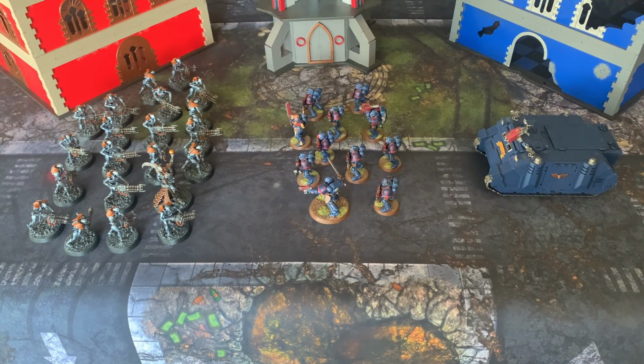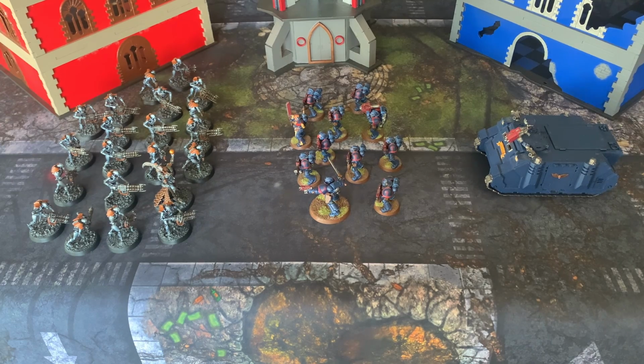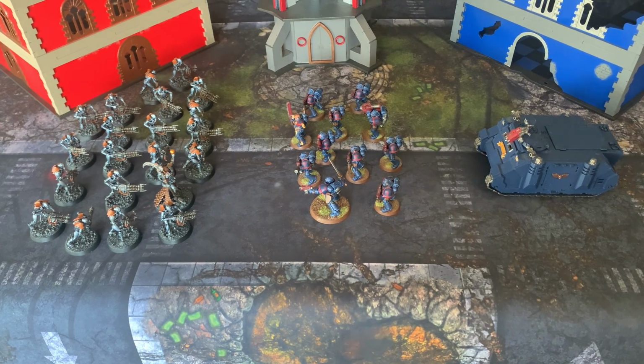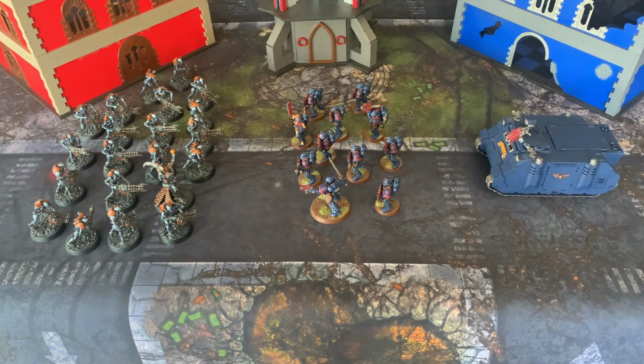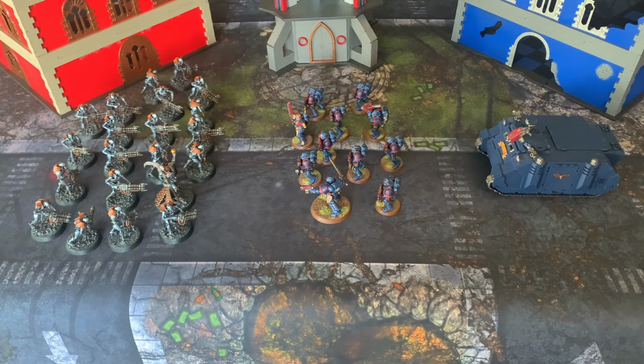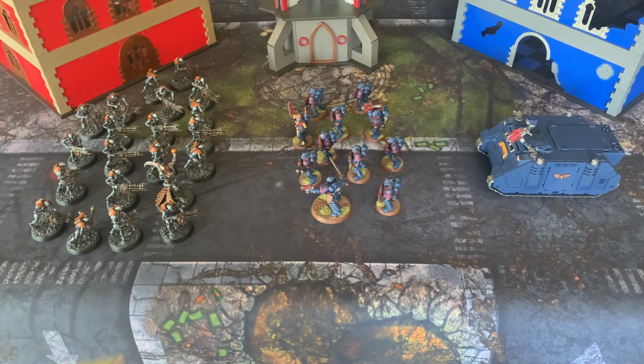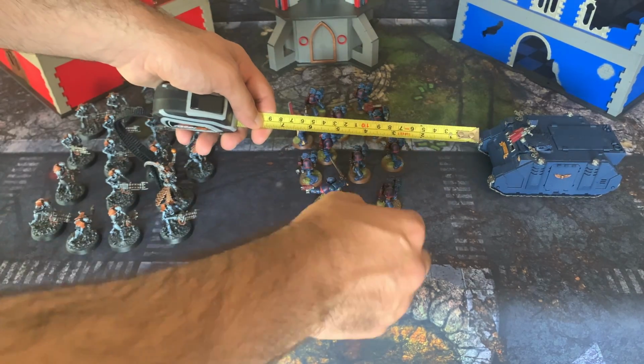So we are actually going to have the Rhino moved up just behind them, just up here. And now we're going to embark the Tactical Marine squad with the Lieutenant into the Rhino. First off, you measure their movement, which is 6 inches.